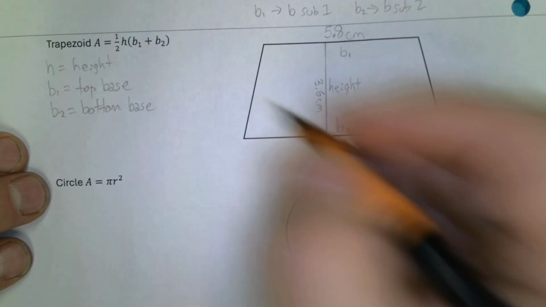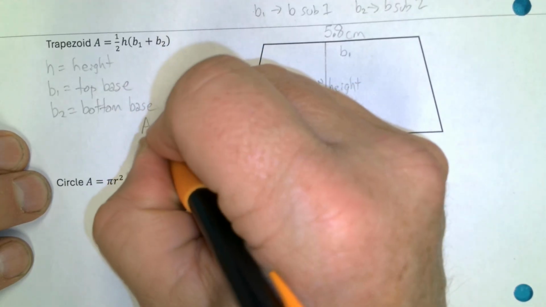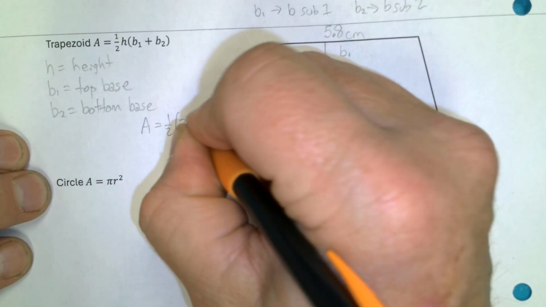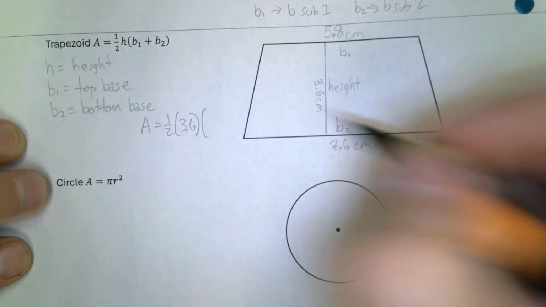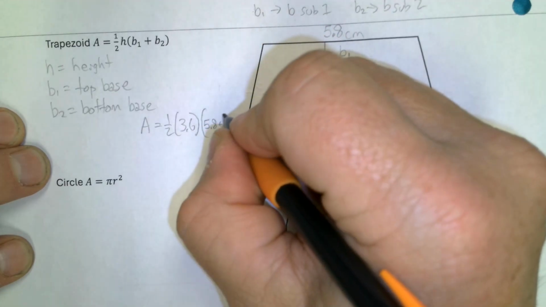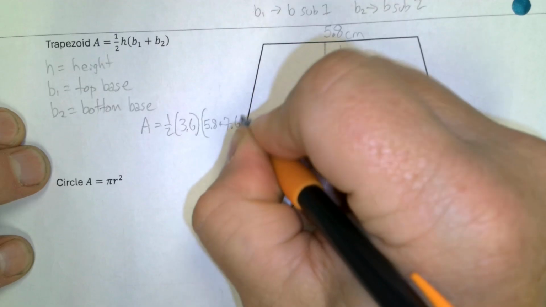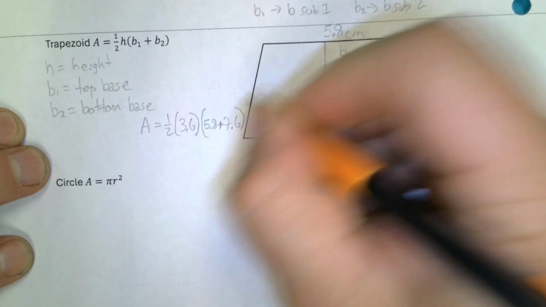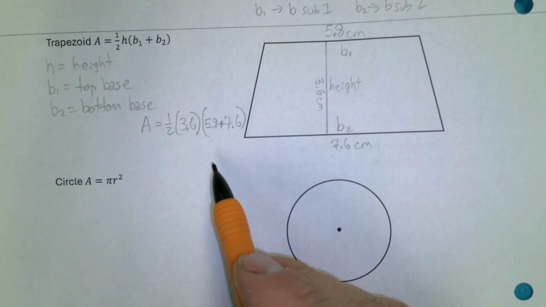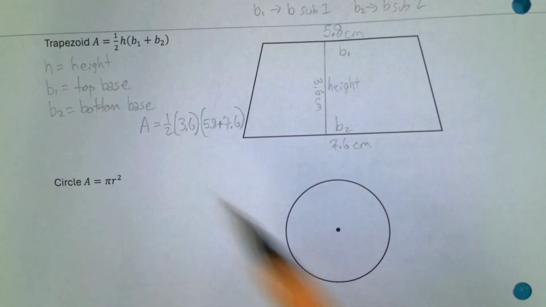And now that we have our measurements, we can plug it in the equation. So 1/2, our height is 3.6. Our top base is 5.8, and our bottom base is 7.6. I typically do not write the units when I'm doing the math. I think it just overclutters it. I will write my units when I'm done.